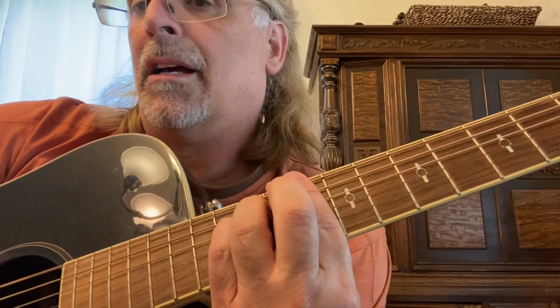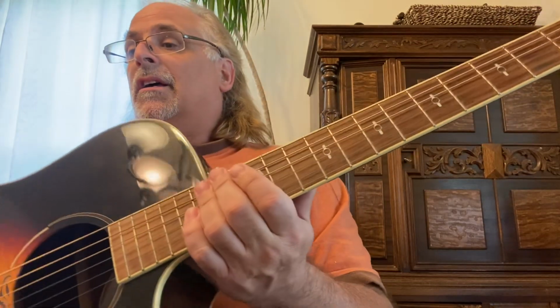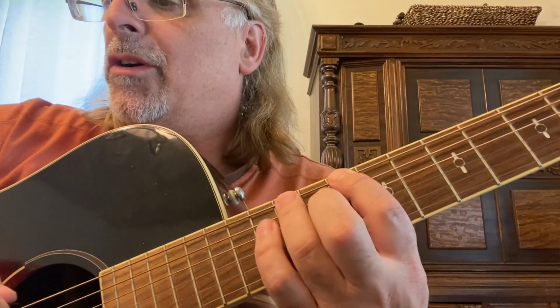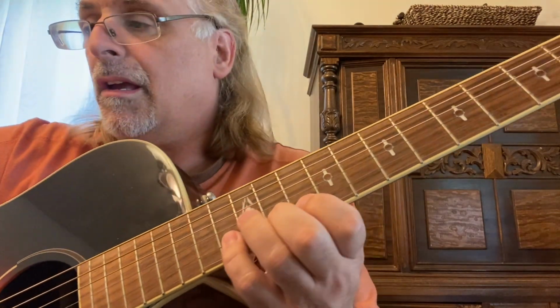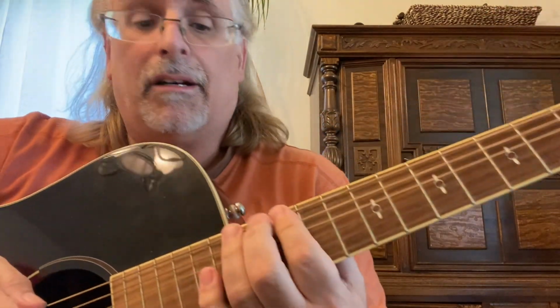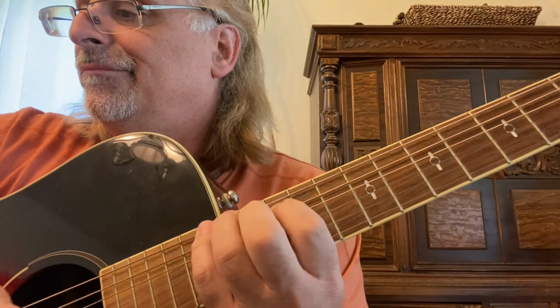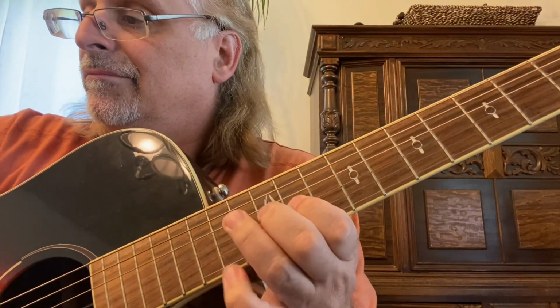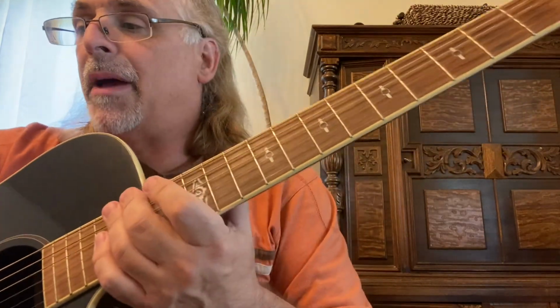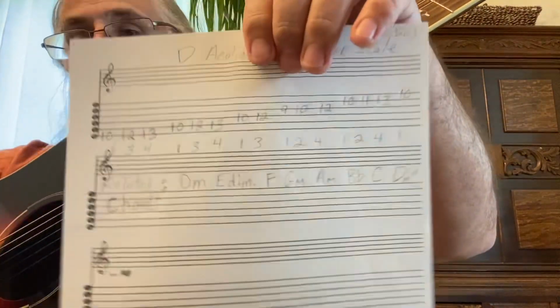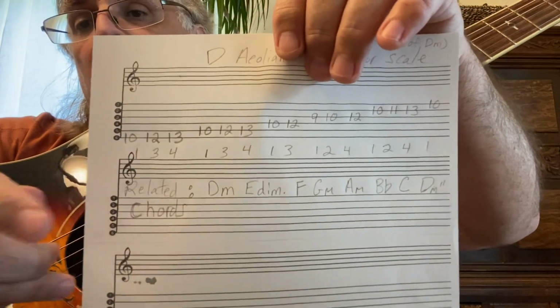So many different things that you can do. So remember, with this pattern, you can transpose to any key. Up here on E, just keep that same pattern that I showed you, and play those chords.